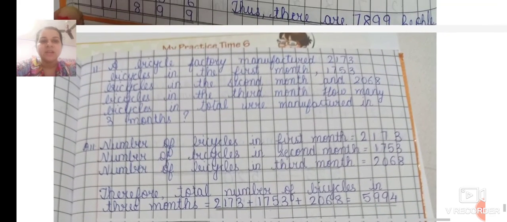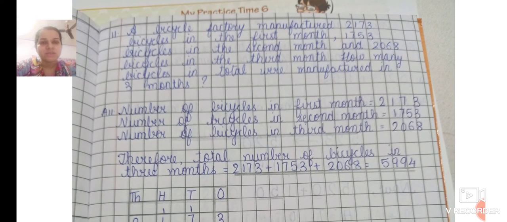You have to write the question. A bicycle factory manufactured 2,173 bicycles in the first month, 1,753 bicycles in the second month and 2,068 bicycles in the third month.